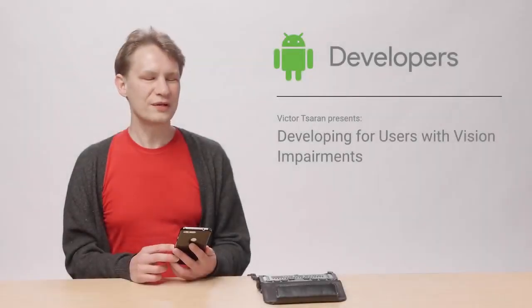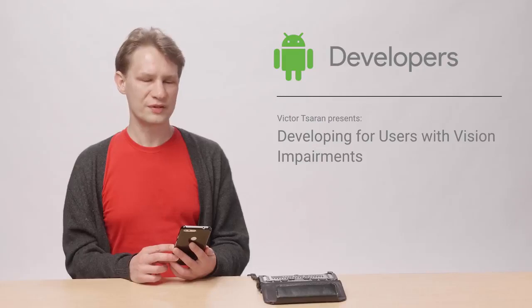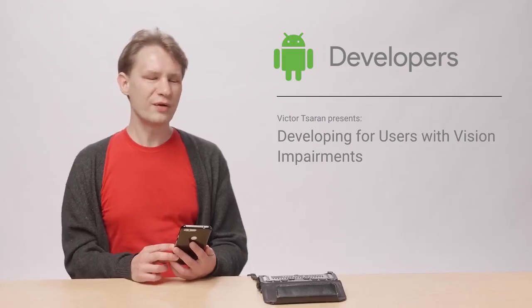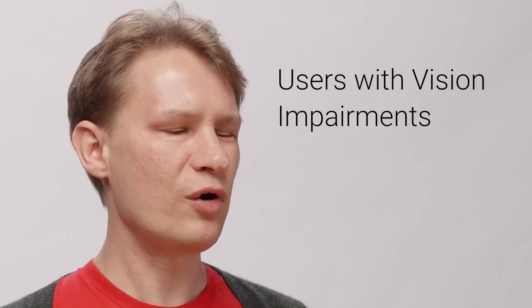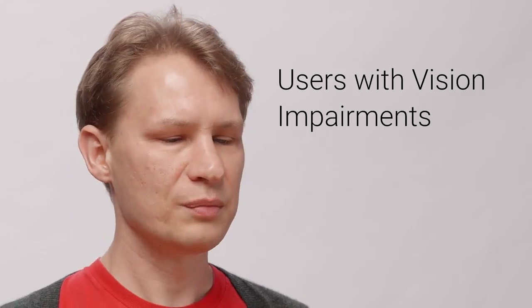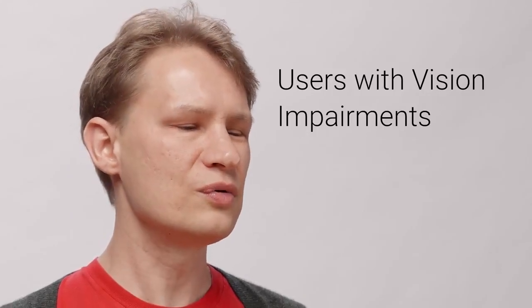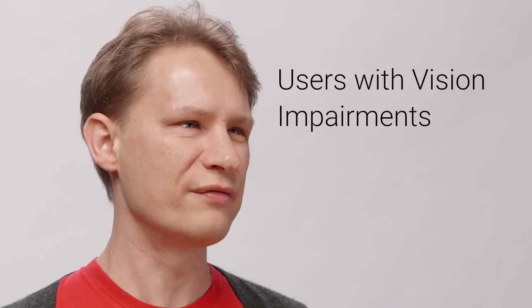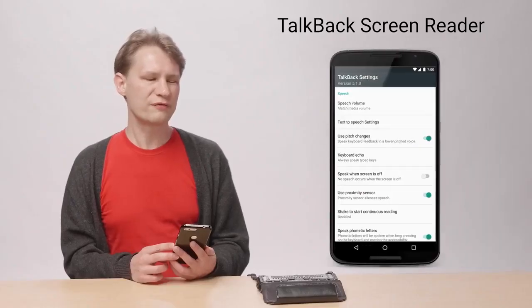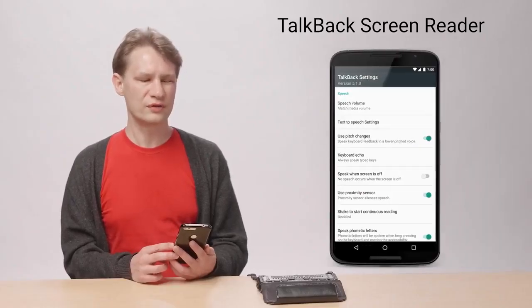There are approximately 285 million people with visual impairments around the world. Making your app accessible not just opens it up to these users, but it has a potential to improve design for everyone. Most people are familiar with an accessibility service called TalkBack, which is a screen reader utility for people who are blind and visually impaired.